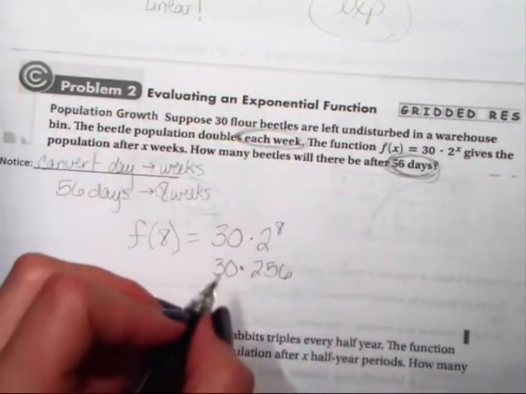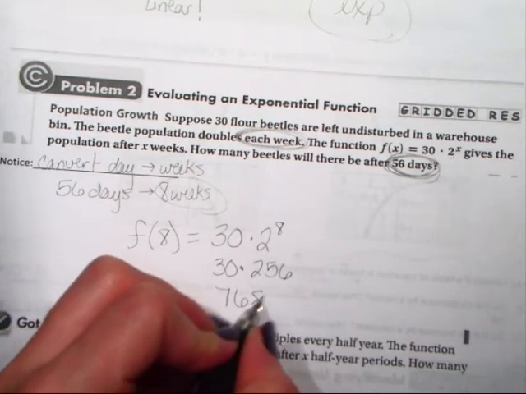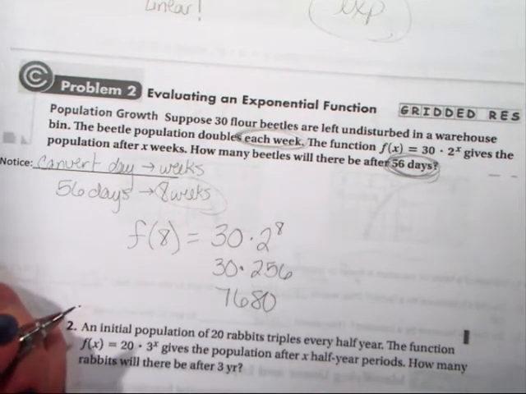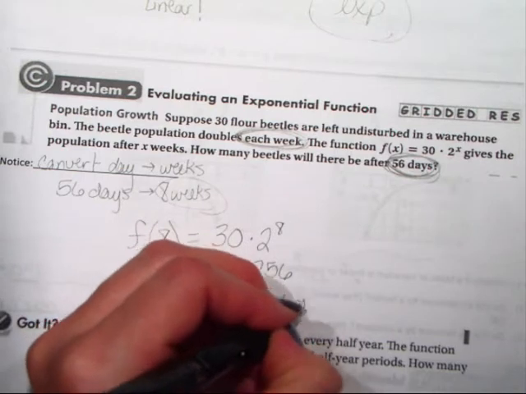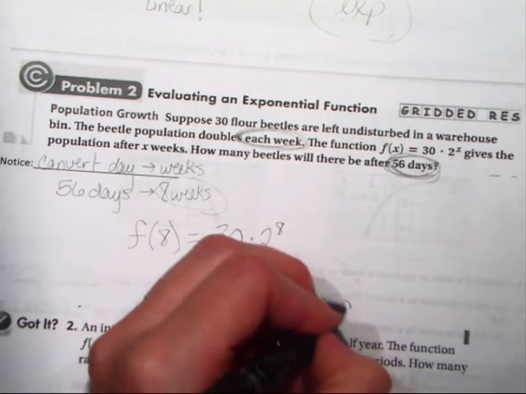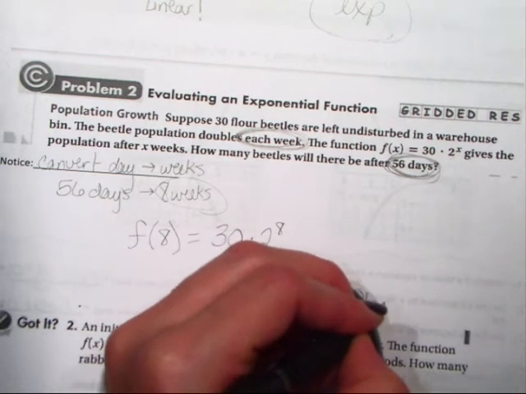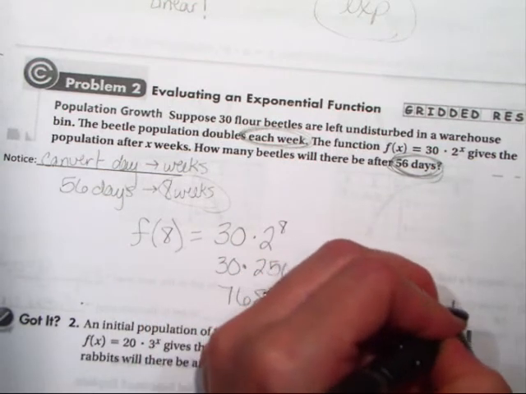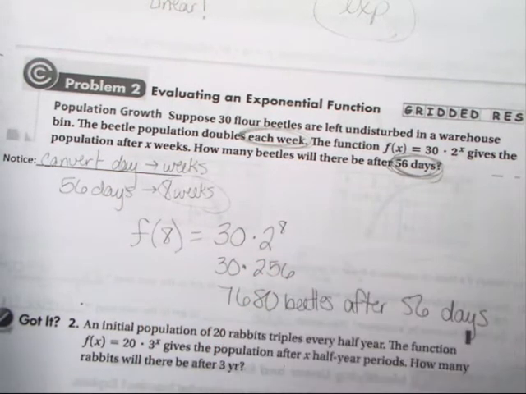And then you work it out one more time and you get 7,680, and that is how many beetles there will be after 56 days, or what we defined as 8 weeks. That wasn't too bad, especially when they give you the equation.